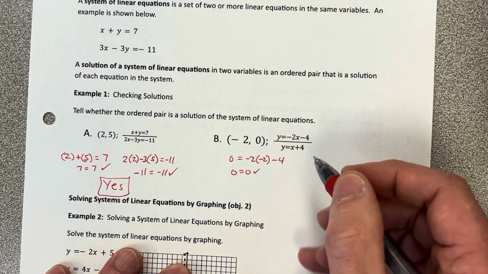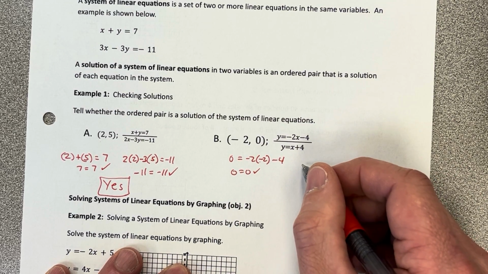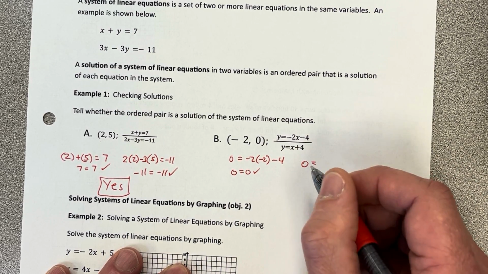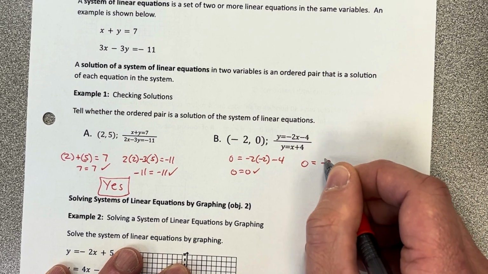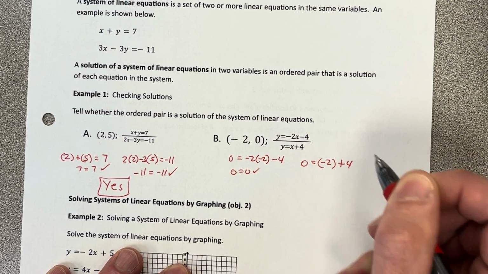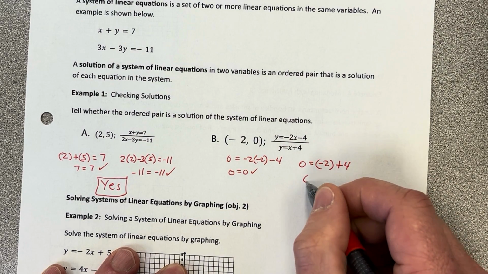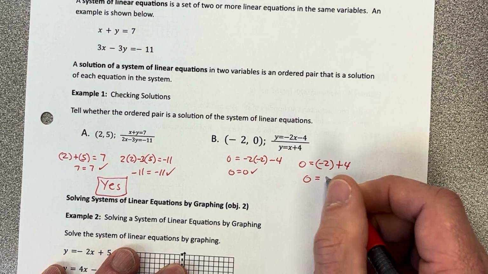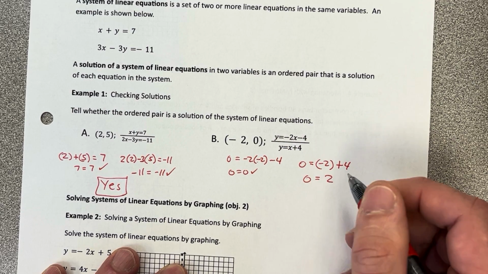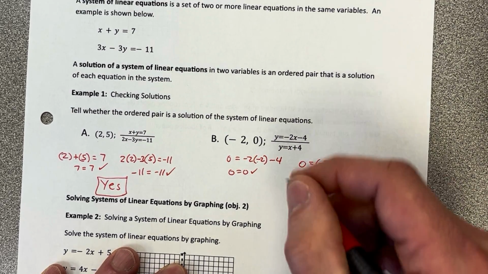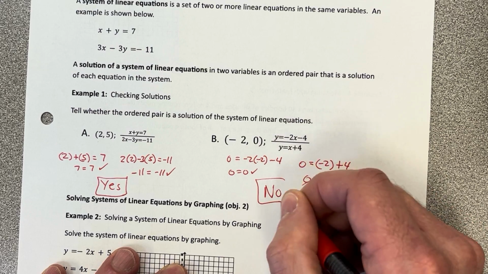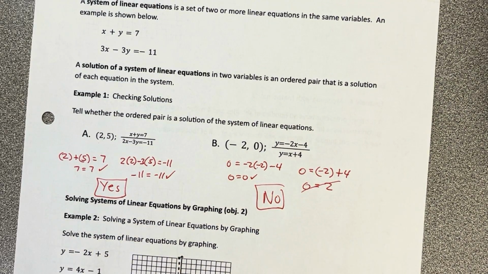So let's put 0 in for y down here, negative 2 in for x. And I'm seeing pretty clearly here, this is not going to be a solution of the system, because this is not true. So our answer is no. Negative 2, 0 is not a solution to that system of equations.